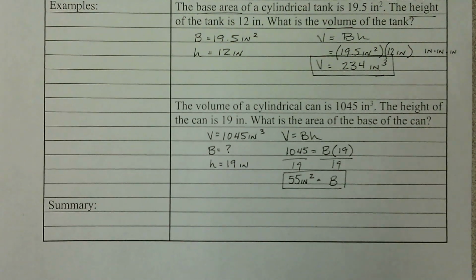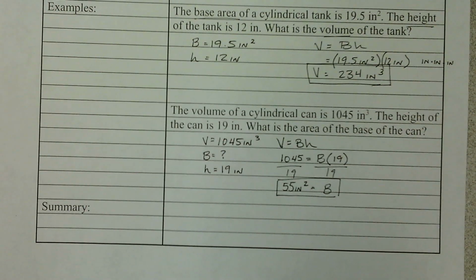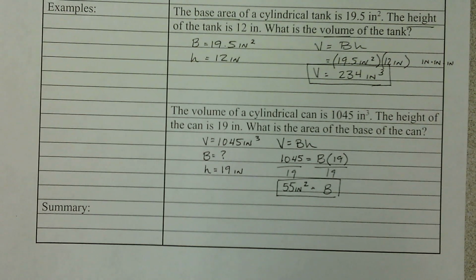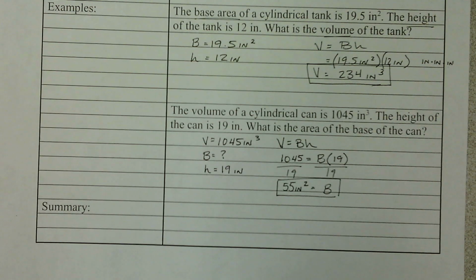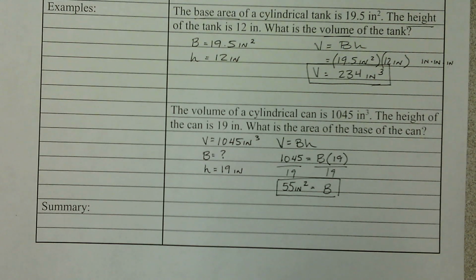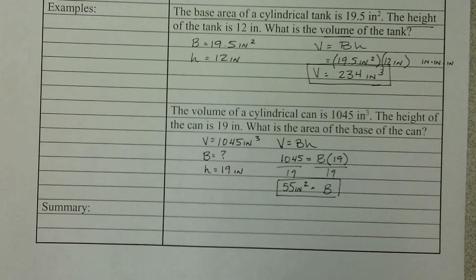Alright guys, that's a quick intro into our 8.6a level 2 unit on the relationship between the base area and height of a cylinder. Make sure your notes are filled out, jump into your practice, and when you're ready you can take your quiz. If at any point you run into a question or any trouble, raise your hand, and I'll be right there to help you.